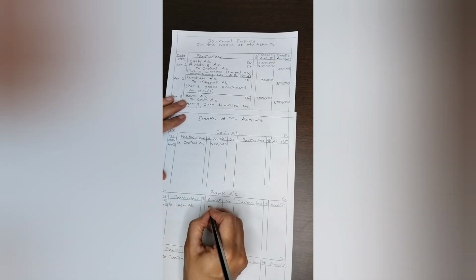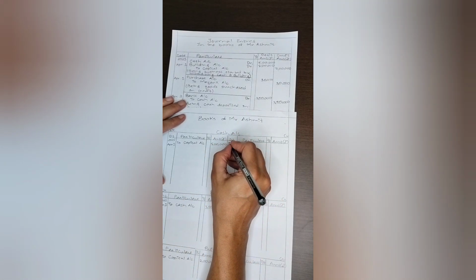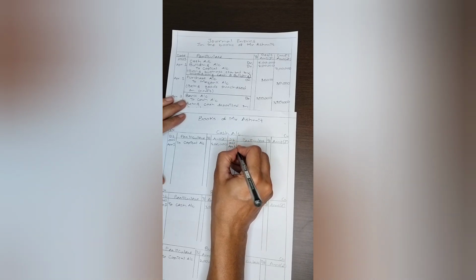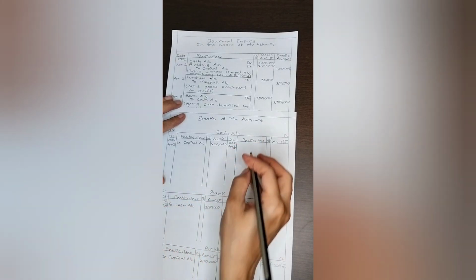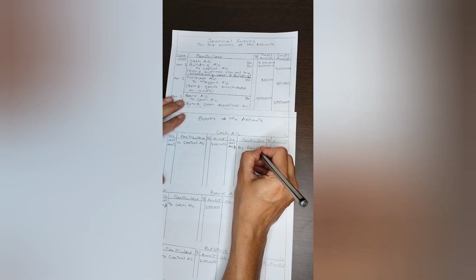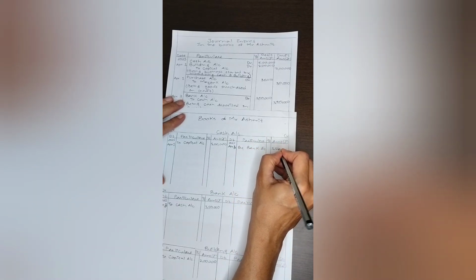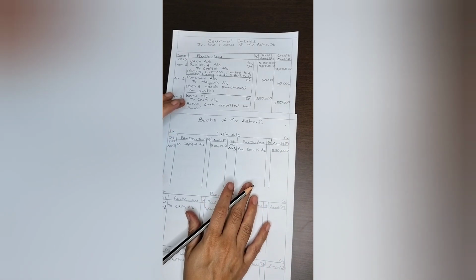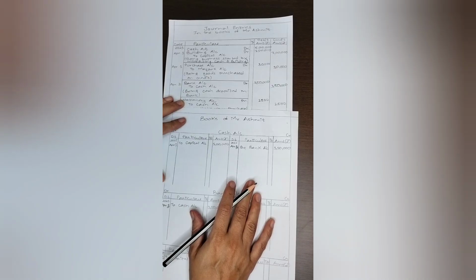So to cash account 3,50,000, and at the same time cash reduces, it goes into the bank. So in the credit side we will write, sorry, I wrote the date by mistake. Okay, by bank account, where does the cash go? In the bank. How much amount? 3,50,000.